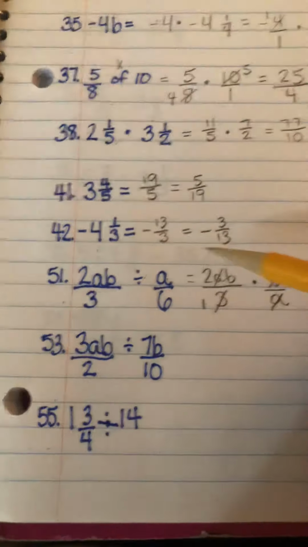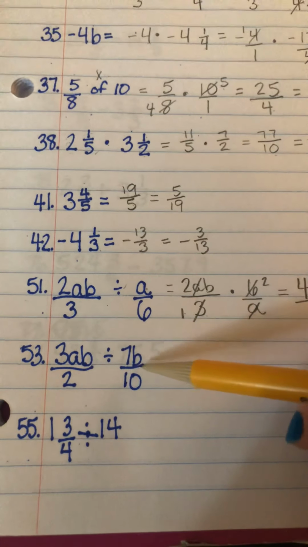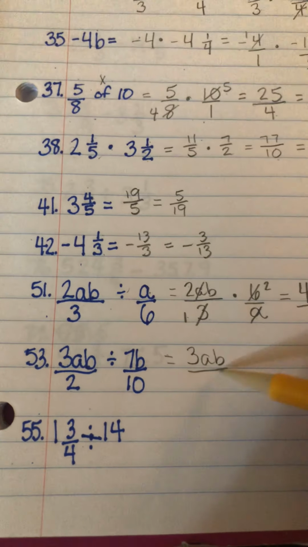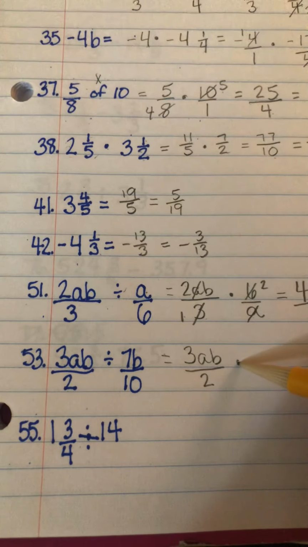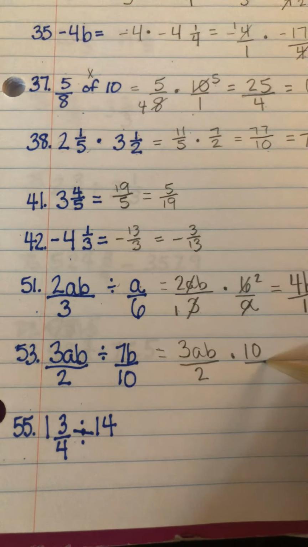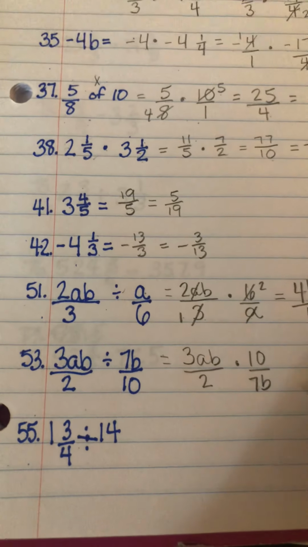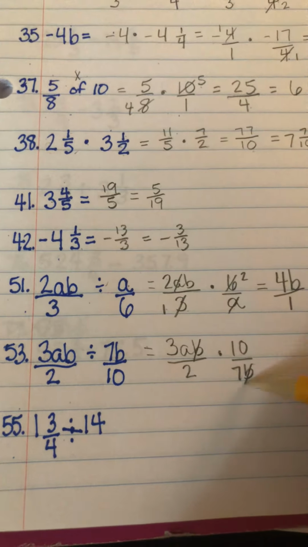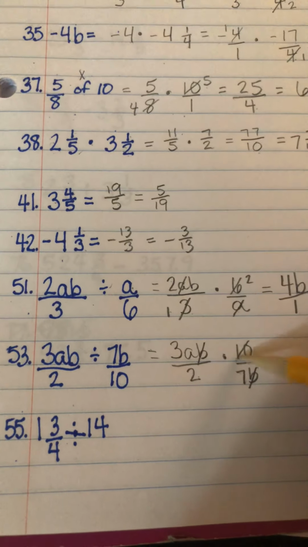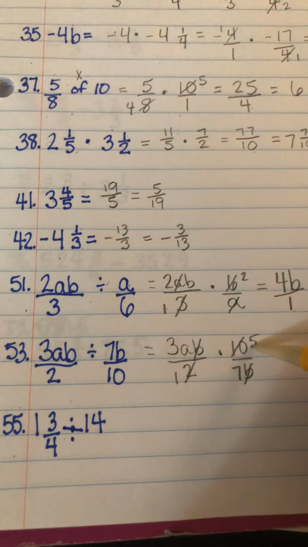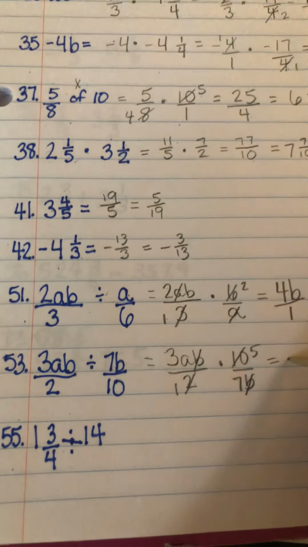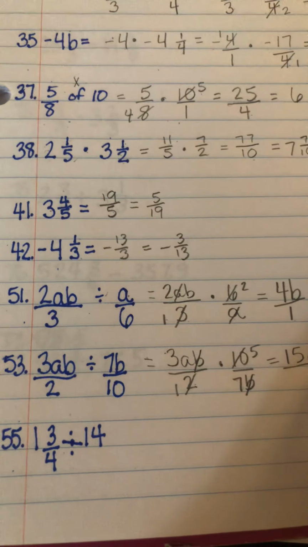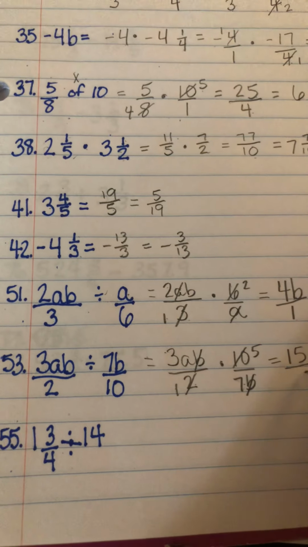Okay? All right, let's look here. Again, we're dividing, so keep, change, flip. We're going to keep 3ab over 2. We're going to change to multiplication and flip 10/7b. Can I do any simplifying before I multiply? Yes. I can cross these b's off. And then the 10 and the 2, I can divide both by 2. That's a 1 and that's a 5. 3 times 5 is 15. Do I have any variables? Yep, I still have that a. Over 1 times 7 is 7.